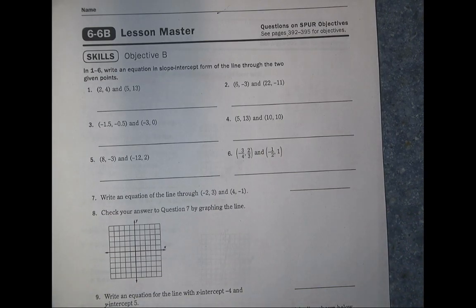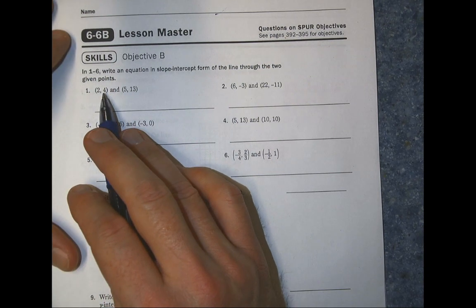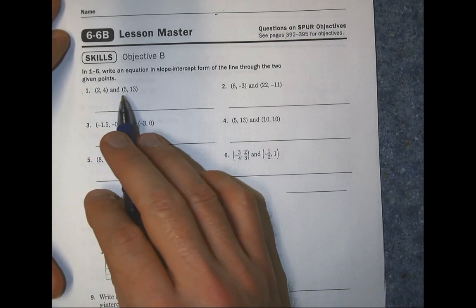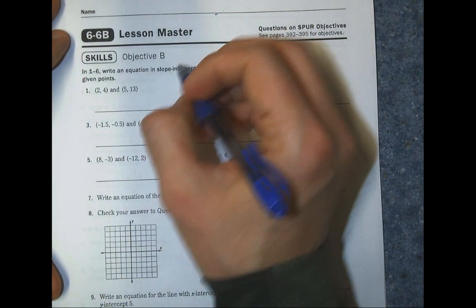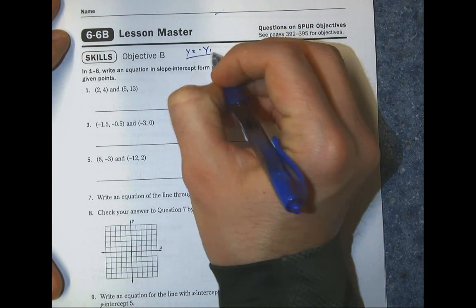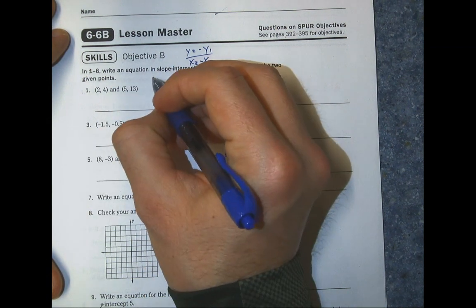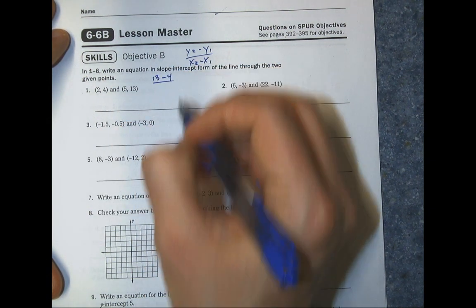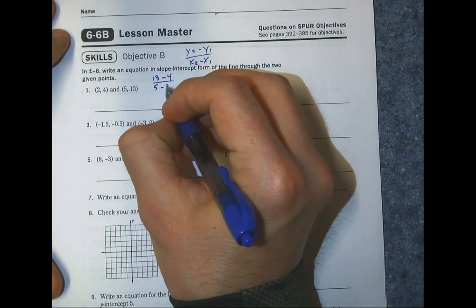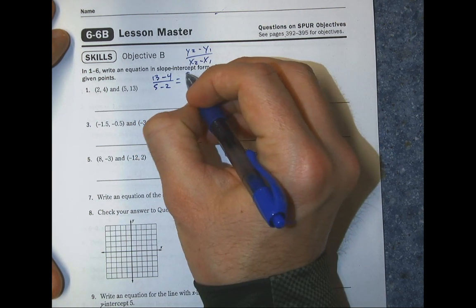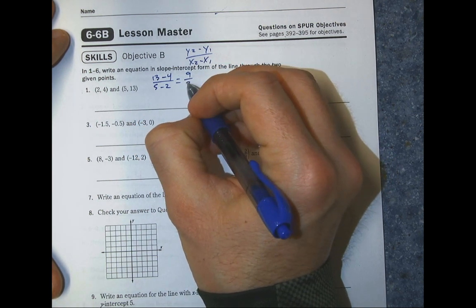Okay, lesson 6.6 now. We're still going to use our formula y minus y1, but we need a slope. It's not given to us. We're just given 2 points. So we're going to have to go back to our slope formula, which is just subtract your y's, subtract your x's. So I'm going to go ahead and subtract my y's on top here. 13 minus 4. I'm going to do 5 minus 2. So I should get 9 over 3, which simplifies to 3.